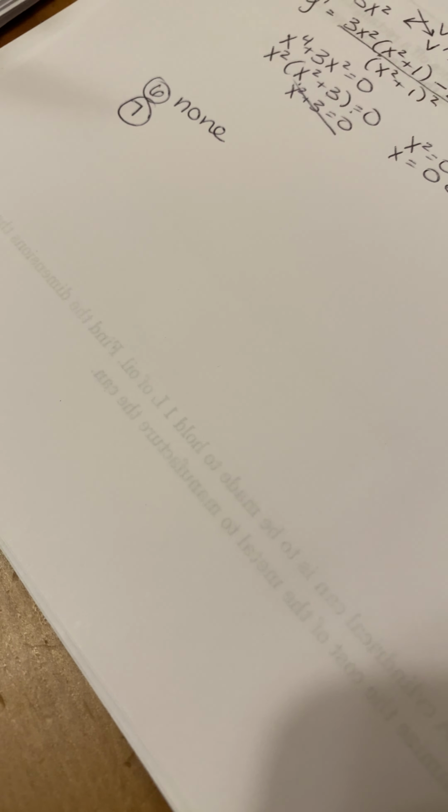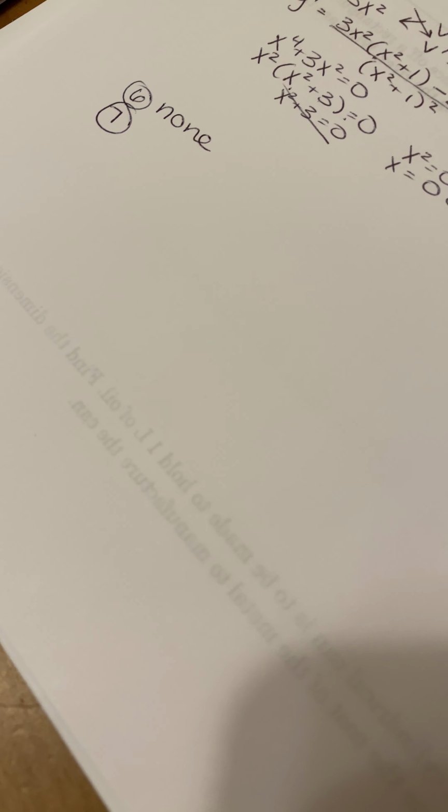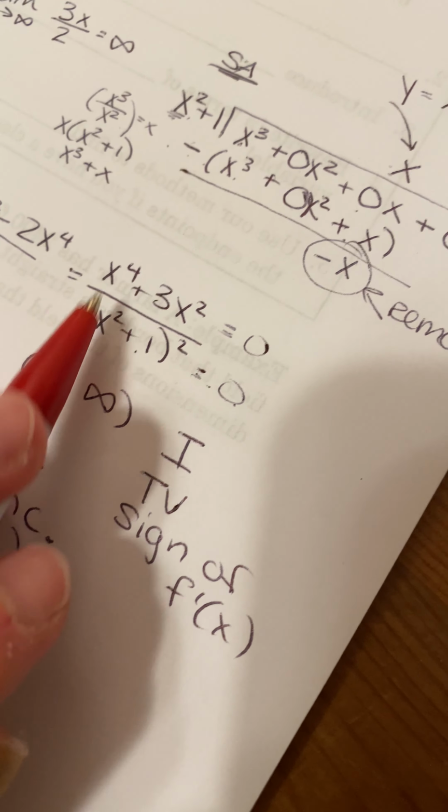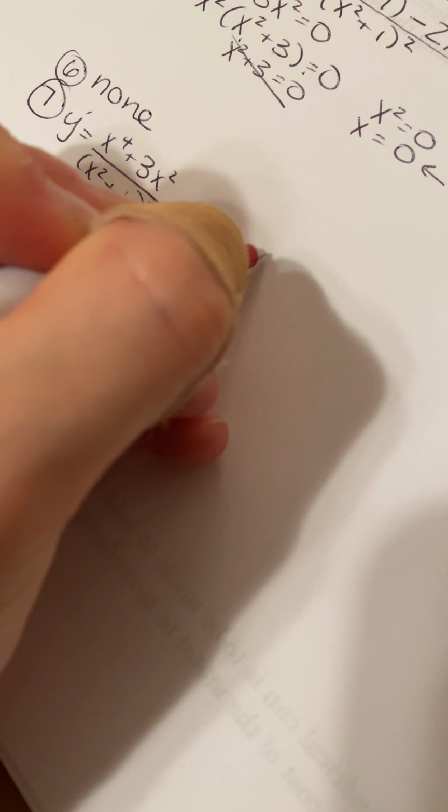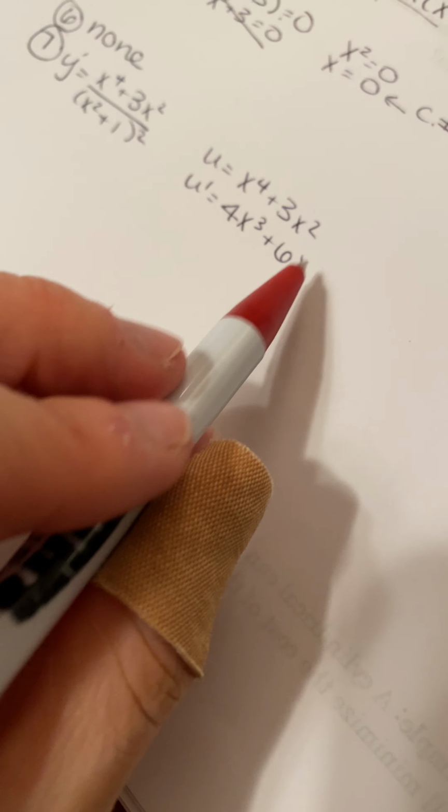So kind of like the other problems, I'm going to get us started, and then I'm going to give you the end result, and for you to work through that algebra on your own, just because of time purposes, right? So here's your first derivative, x to the fourth plus 3x squared over x squared plus 1 squared. I like to write it down so you guys have it as a reference. That's our first derivative. So we're going to say u is equal to x to the fourth plus 3x squared. U prime is equal to 4x cubed plus 6x. So a little bit messy.